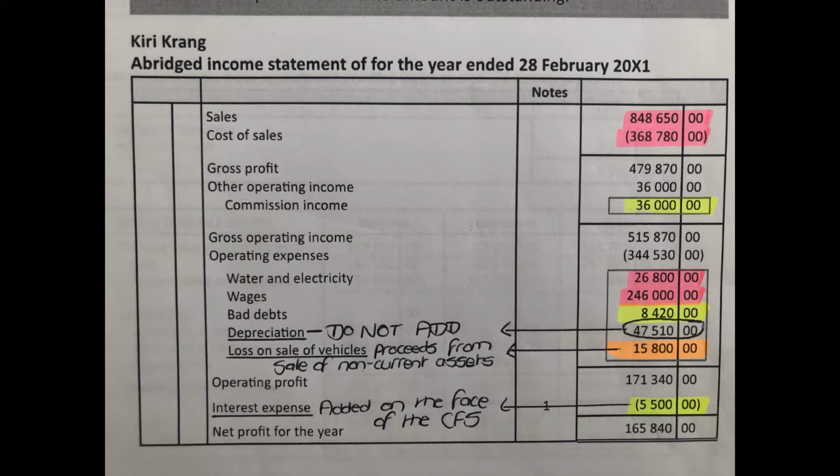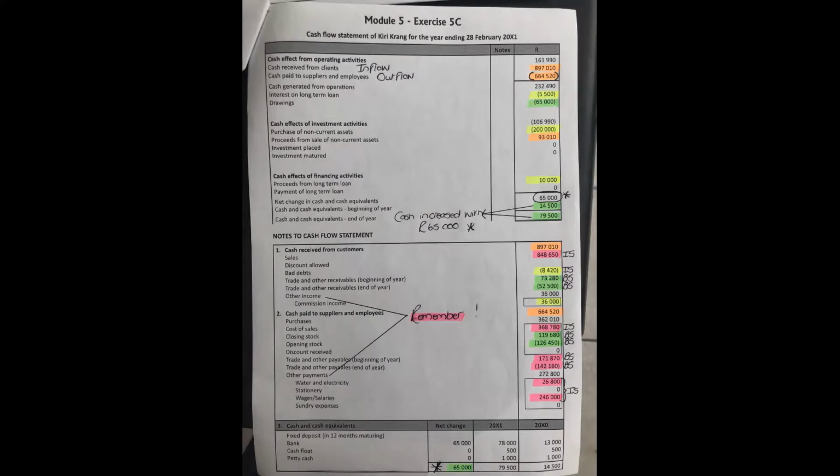Okay. Then we need to add the other expenses or other payments, we need to add water and electricity, which was 26,800. There was no stationery. Wages was 246,000. Okay, and there was no sundry expenses. So it's only water and electricity and wages and salaries that we're going to add under the other payments, and that gives us 272,800. Okay, important to remember the three types of expenses that we're not going to add here: depreciation, loss on sale of fixed assets, and interest paid, interest on borrowed money.